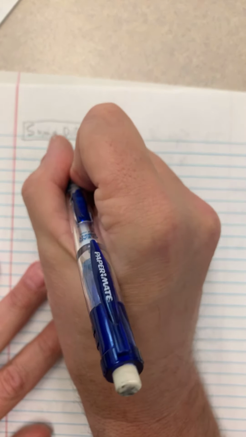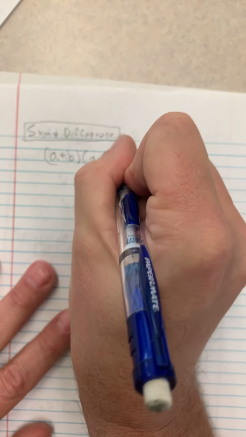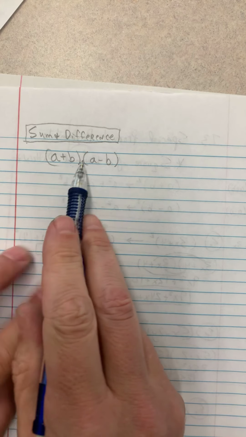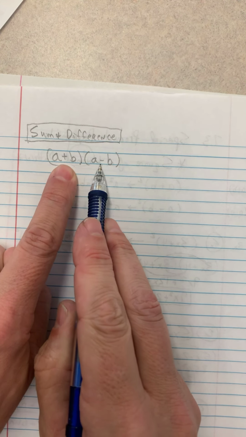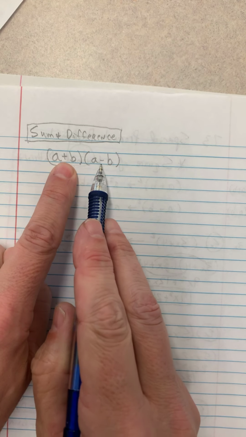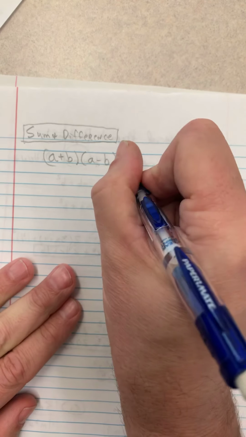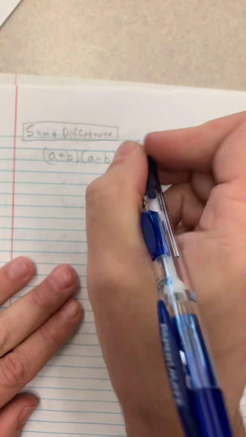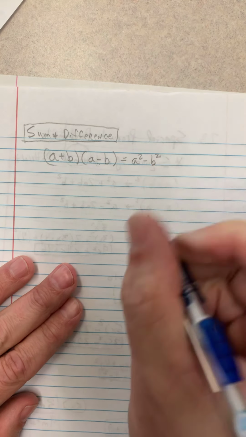I mean a plus b times a minus b. What's going to be the same are both of these. What's going to be different is one will be plus, one will be minus. A sum and a difference, an add and a subtract. That multiplies to be this. A squared minus b squared.